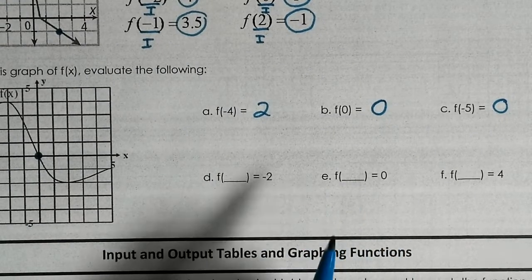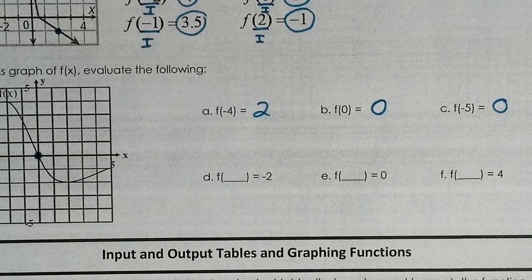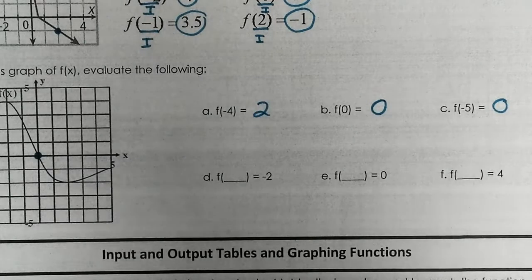We can kind of cover D, E, and F a little bit later. I just want to make sure we cover A, B, and C for this one. All right? Any questions on that? No? All right.